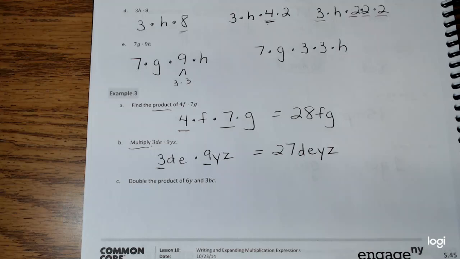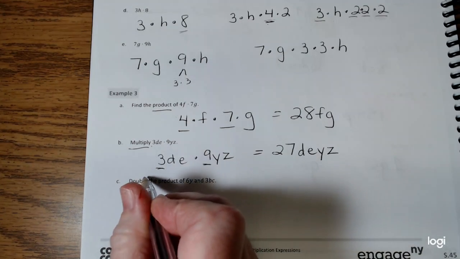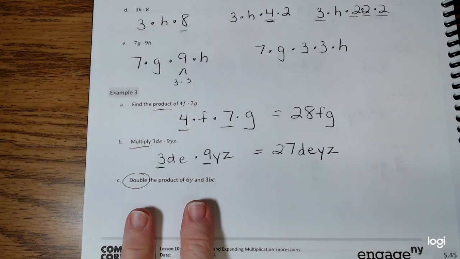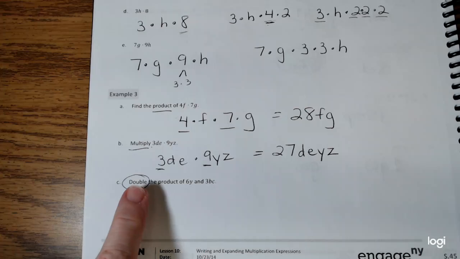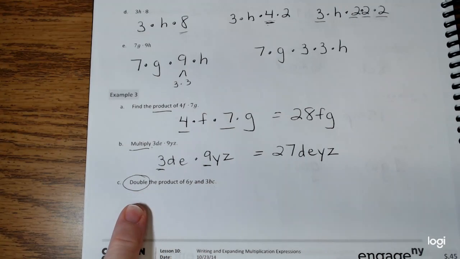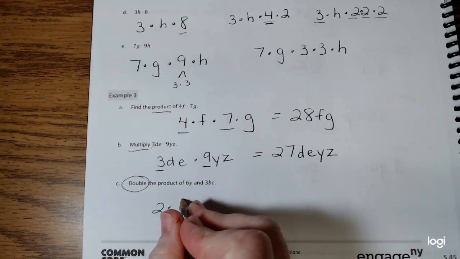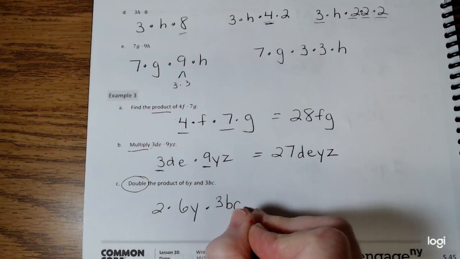All right, let's look at the last one here, C. C says we want to double the product of 6Y and 3BC. Double, what would it mean to double something? So if I have 2 pieces of candy and I'm going to double those 2 pieces of candy, that would mean I would have 4 pieces of candy. So double means we're going to multiply it times 2. So that means we're going to take times 2 and multiply it times 6Y and 3BC.